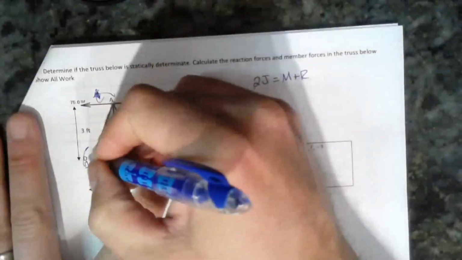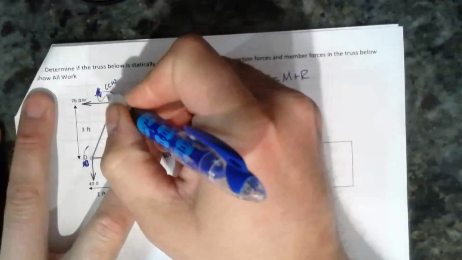So I've got this one and this one, both of which are going counterclockwise. So they're positive moments.